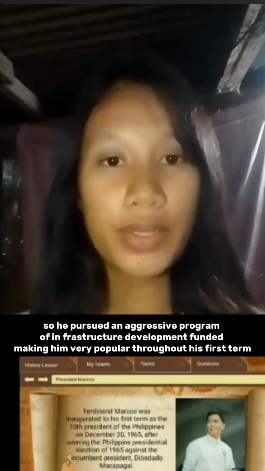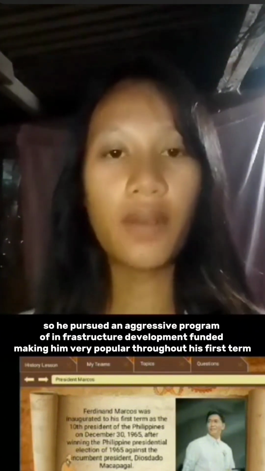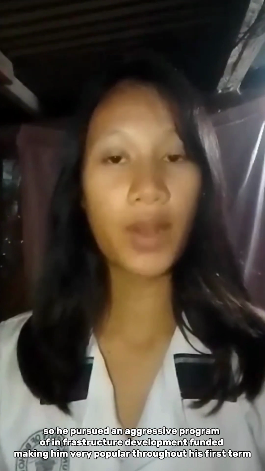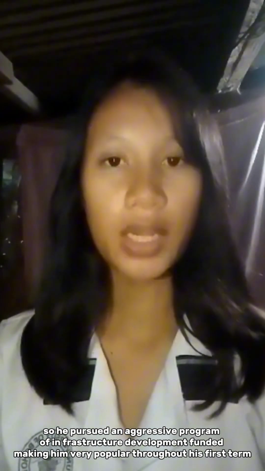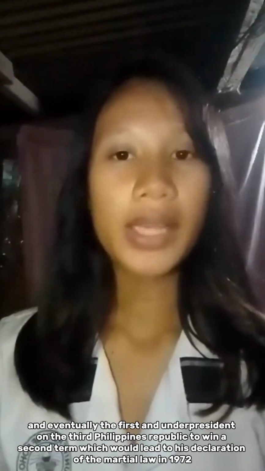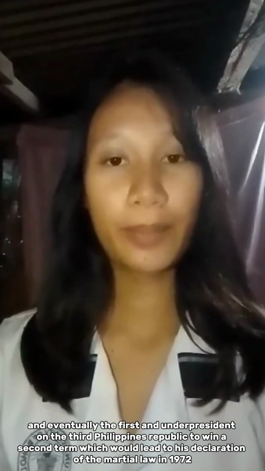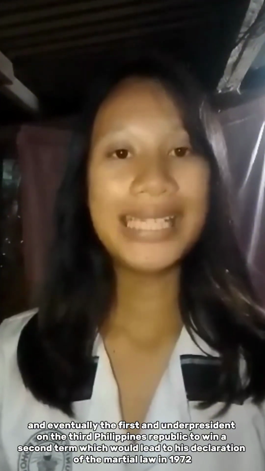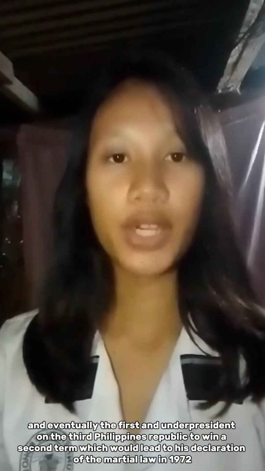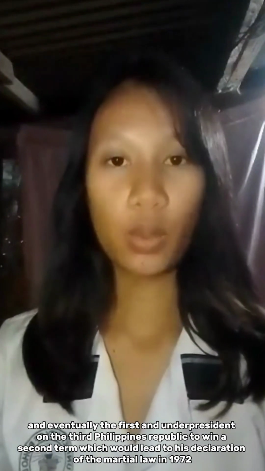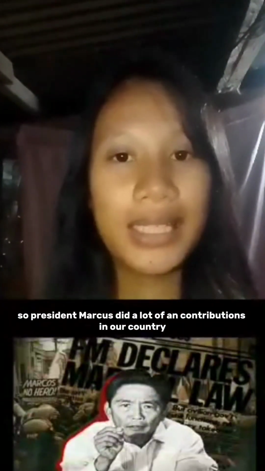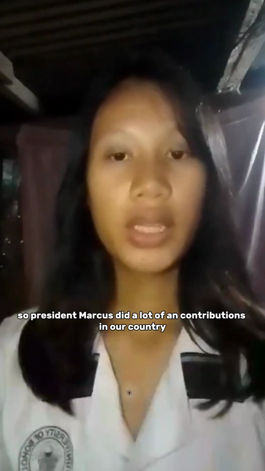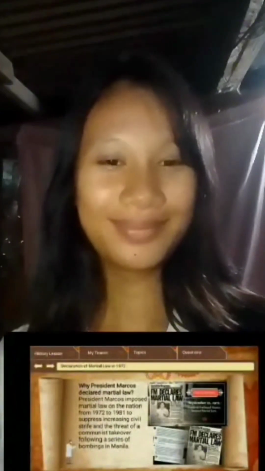He pursued an aggressive program of infrastructure development, making him very popular throughout his first term and eventually the first and only president of the Third Philippine Republic to win a second term, which would lead to his declaration of martial law in 1972. So President Marcos made a lot of contributions in our country.